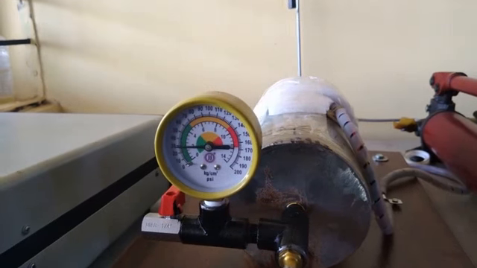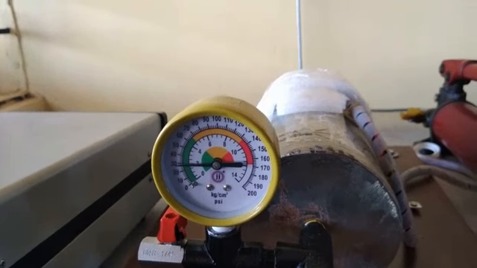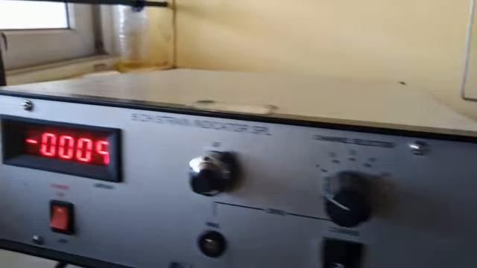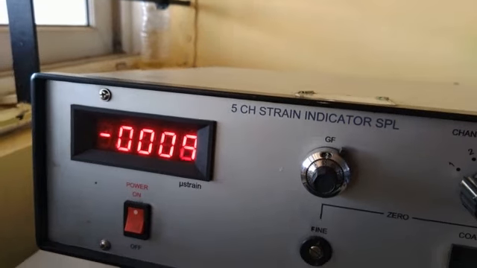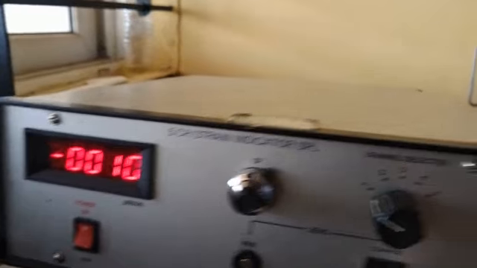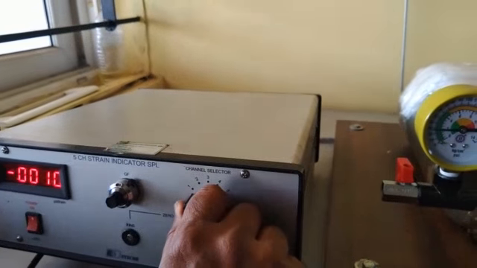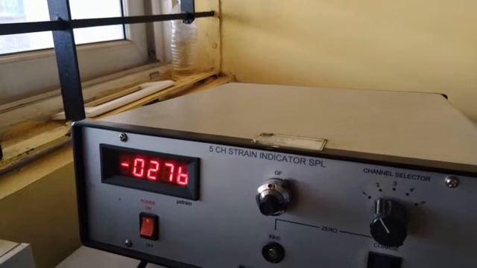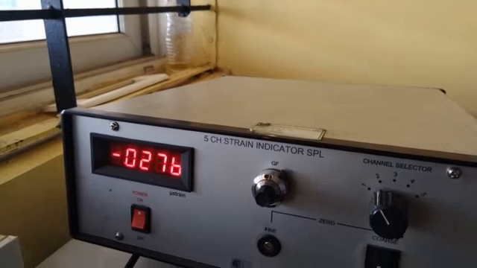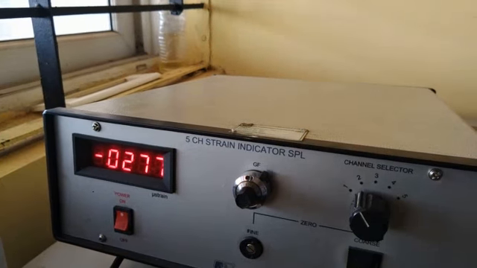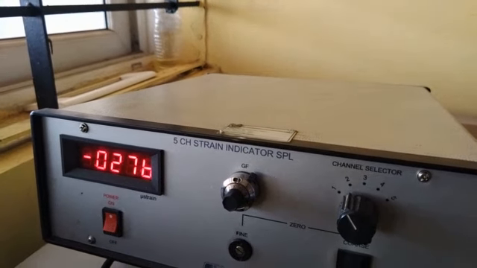Now you can see that the pressure gauge is showing 2 kg per centimeter square, and the corresponding reading for channel 1 we can consider as 10. We change to channel number 2, and the corresponding reading we can take as 277. Initially it was 270, now it is 277.